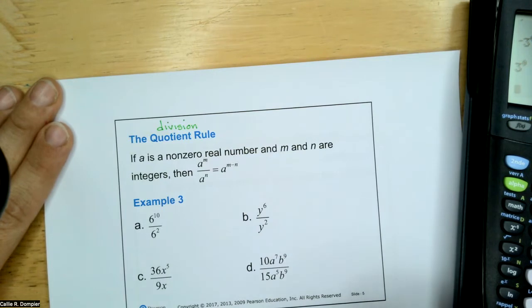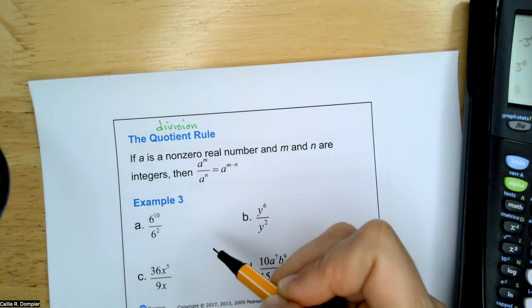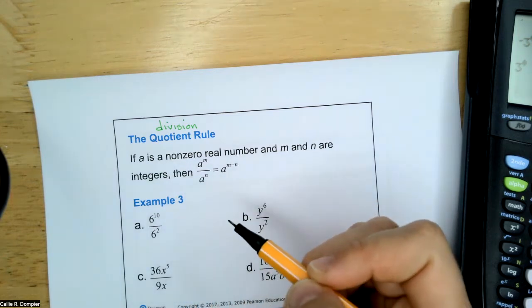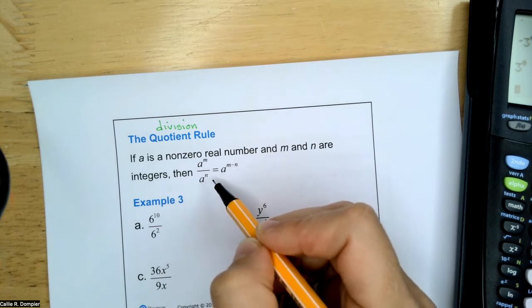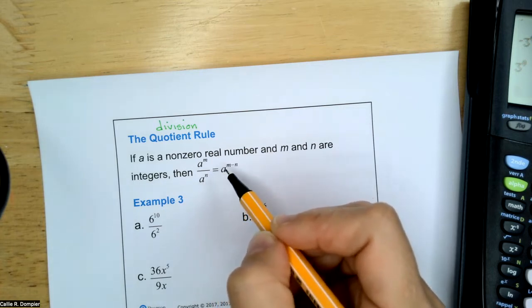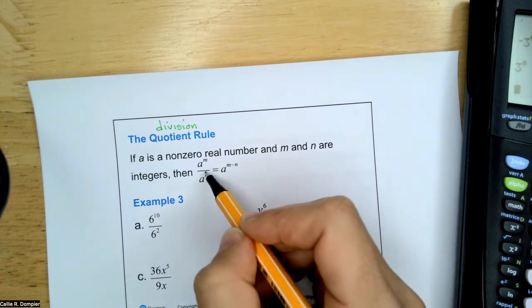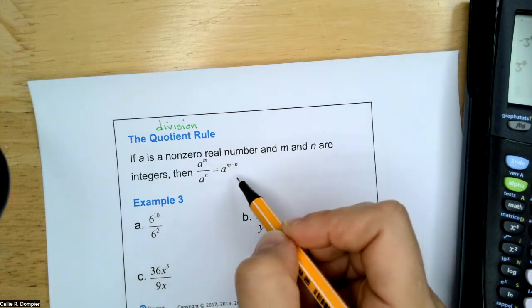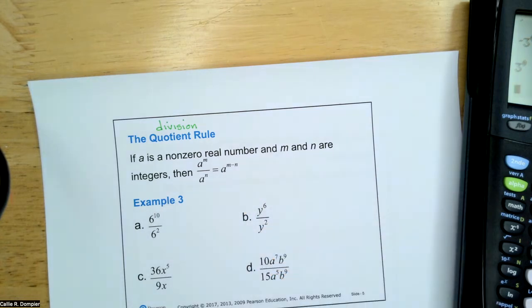It is the answer to a division problem. So we still have A, we still have M, and we still have N. If A is a non-zero real number and M and N are integers, then A to the M power over A to the N power is the same as A to the power of M minus N. Because we're dividing, we're going to subtract the exponents, and we have to make sure your base is the same. So let's say it again.